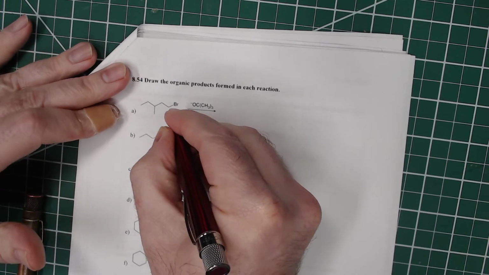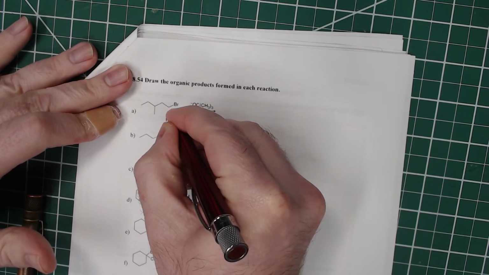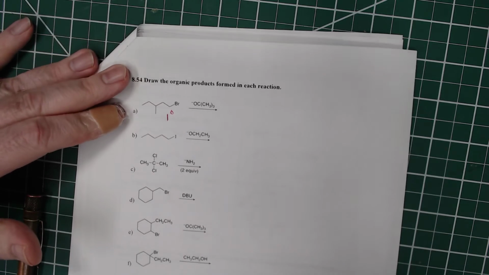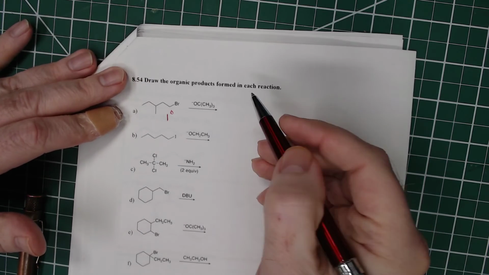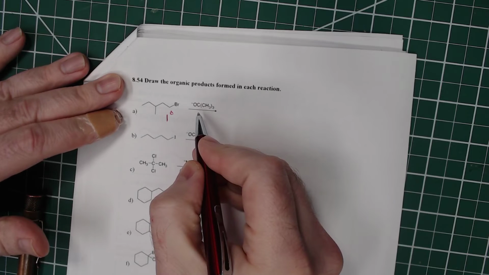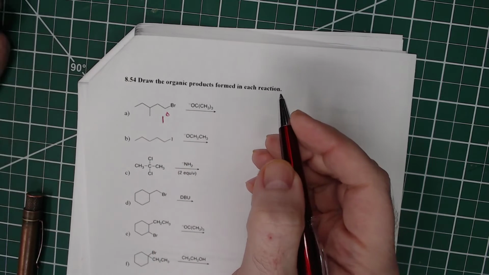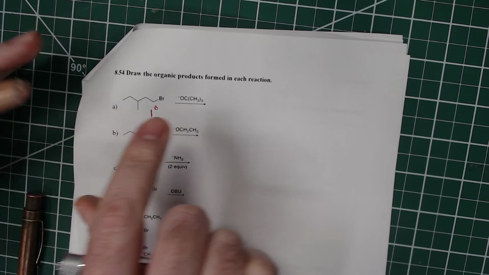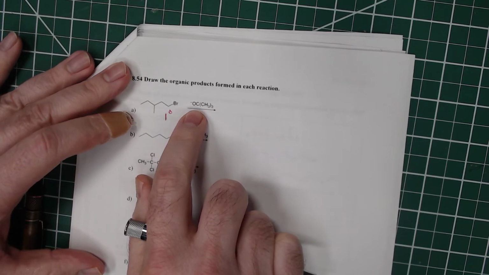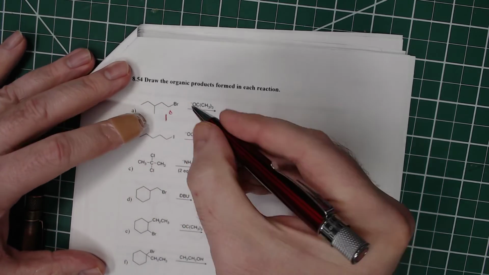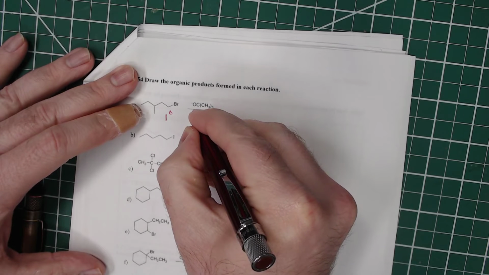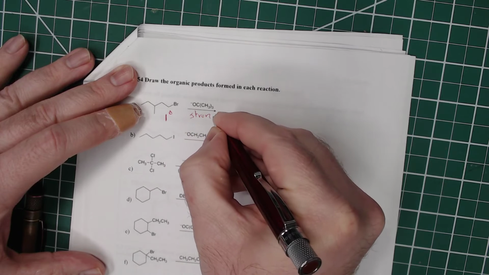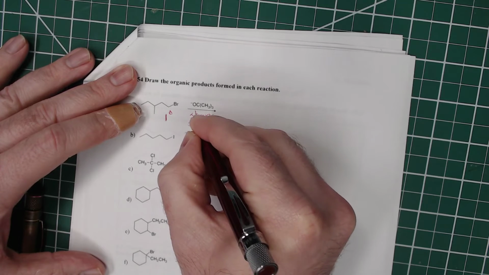So this is a primary alkyl halide that automatically eliminates the SN1 and E1 as possibilities. So really our only possibilities here are going to be SN2 and E2. However, you'll see here that we've got a strong sterically hindered base. So it's non-nucleophilic. So I'm going to put strong, sterically hindered.